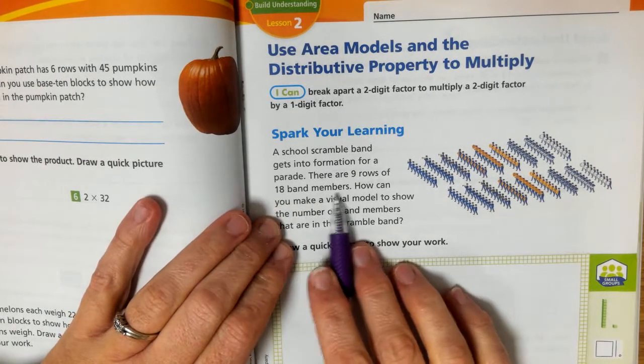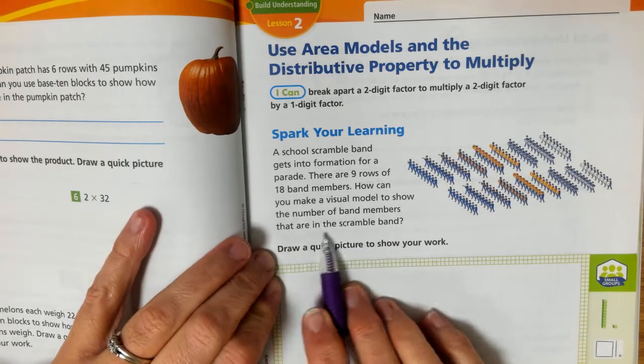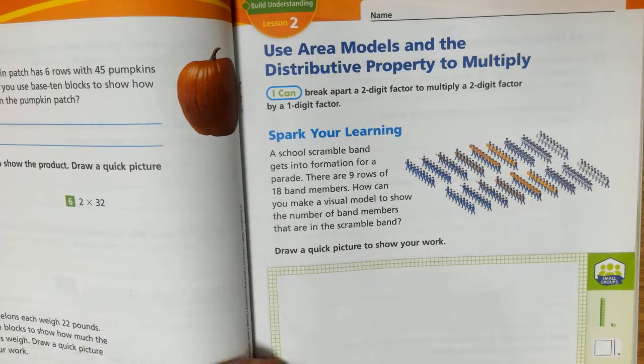So a school scramble band gets into formation for a parade. There are 9 rows of 18 band members. How can you make a visual model to show the number of band members that are in the scramble band? Draw a quick picture to show your work.